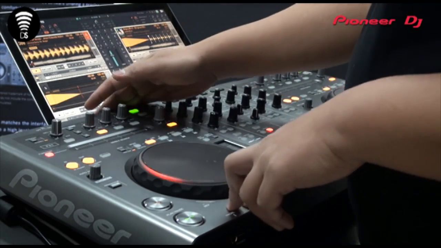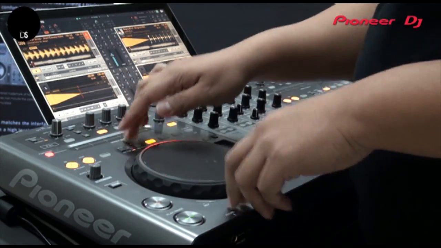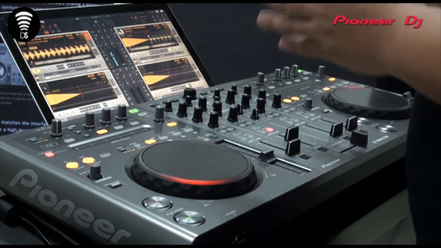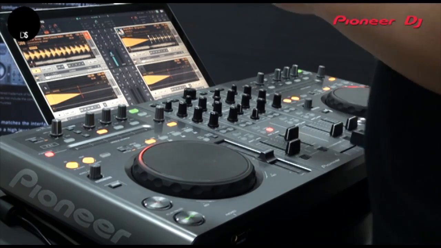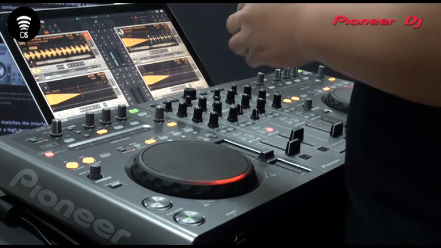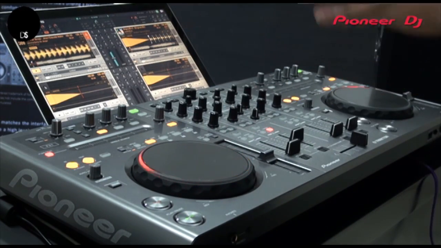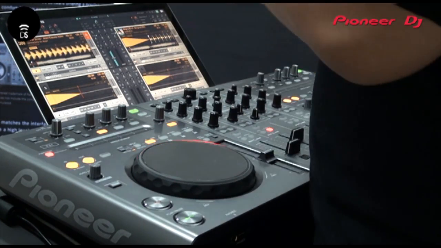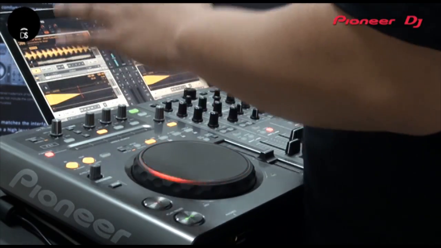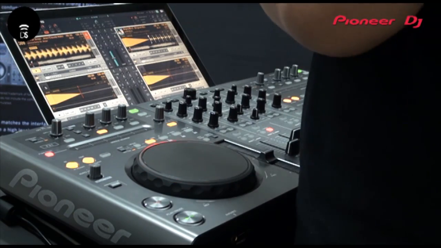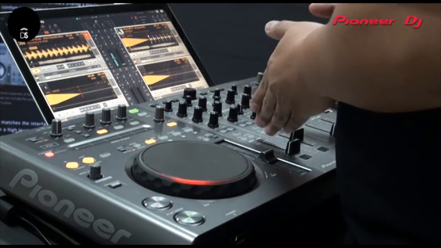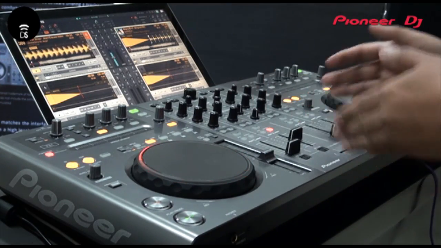For the grid function, you can't use it on the T1 at the moment, because the grid button is like mapping your track. What do you mean by mapping a track? If you like to use the sync button before you play, you have to map all your tracks. Make sure when you use the grid, please use it before you start playing with your T1. Do your mapping. Once all your tracks are mapped, you can start playing with all the sync buttons that you have in this mixer.